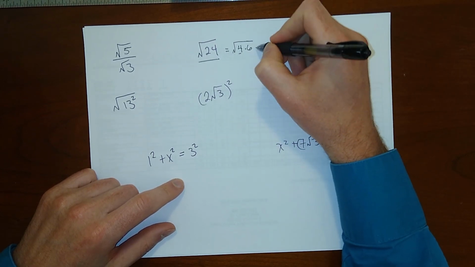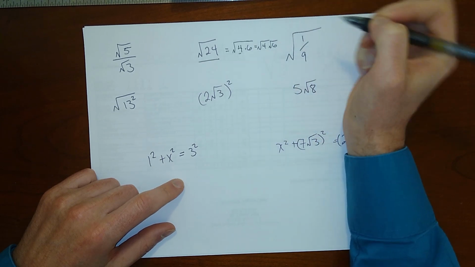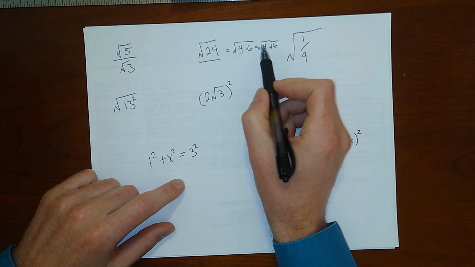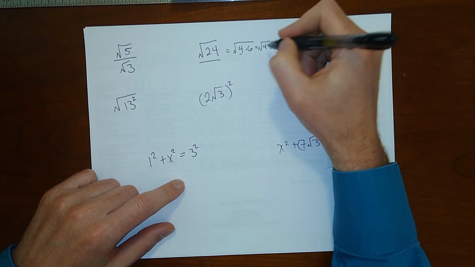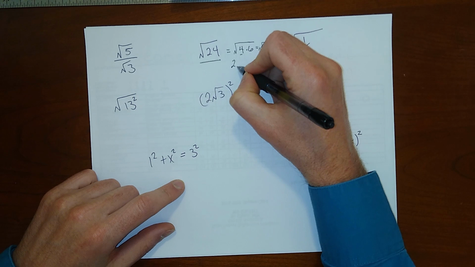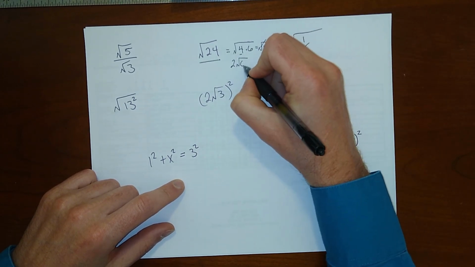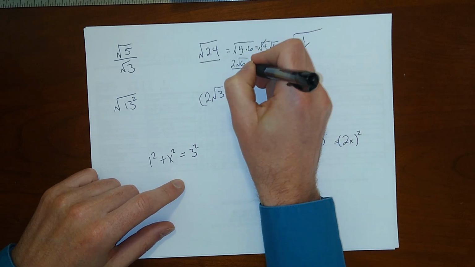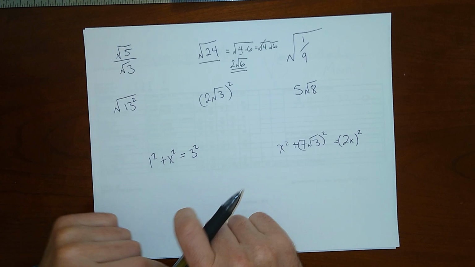And I can then break that into two square roots multiplied by one another. They're both still under the square root sign. We have not freed this guy from prison yet, but this is 2 squared, so he has the key to get out of this. So the square root of 4 is 2, but there is no perfect square here that I can really use, so that's as far as I can go. The square root of 24 is the same thing as 2 times the square root of 6.